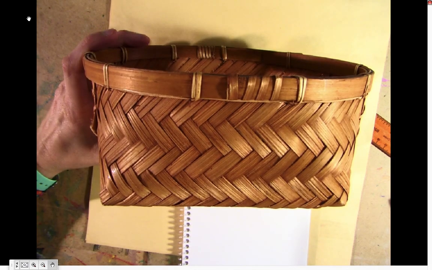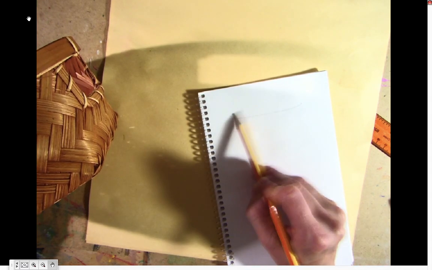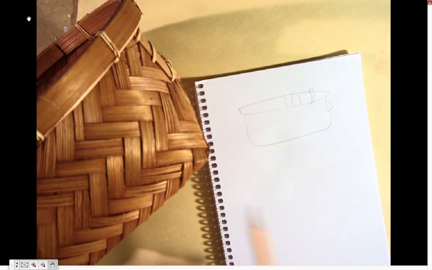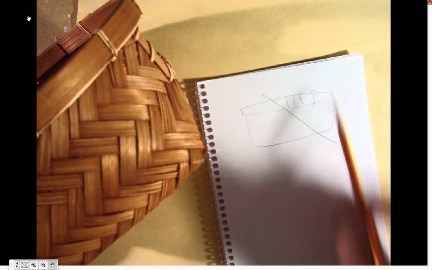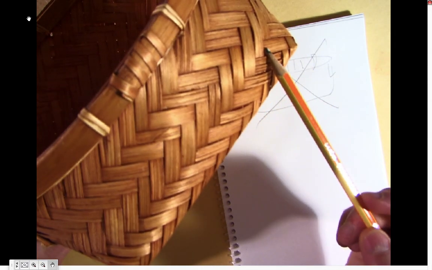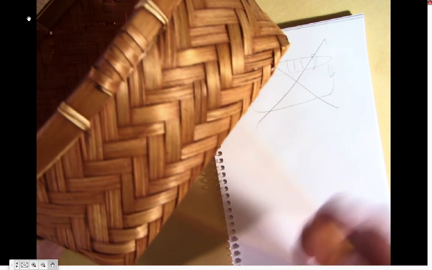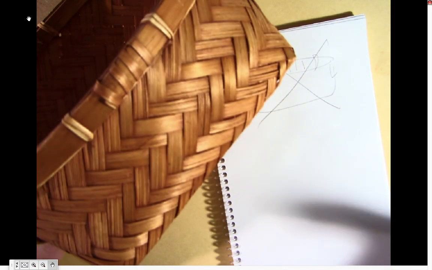Okay, so this is a basket. I'm not going to sit here and say, oh, here's my basket, and call it a day. I don't really care about what the whole basket looks like, so X that out. What I do care about is this pattern. I want you to draw the texture, which ends up being this pattern. The way this is woven is a texture. I can feel it. It looks like a texture.